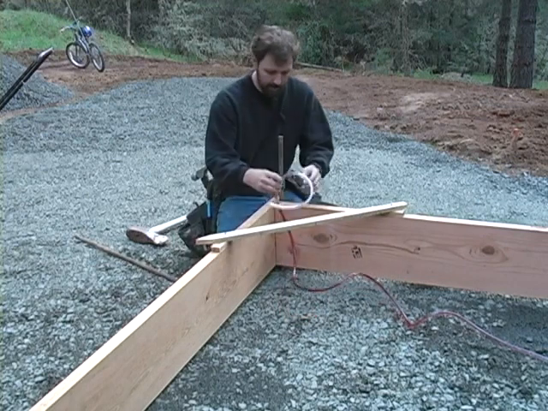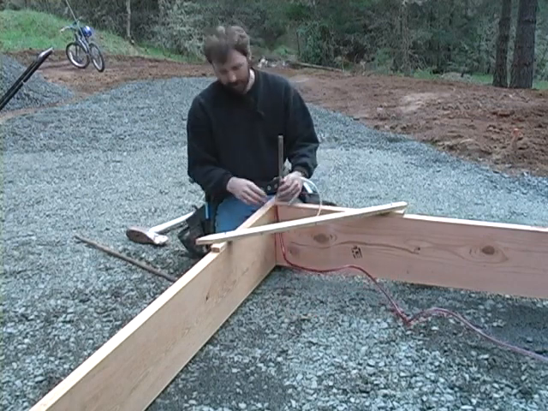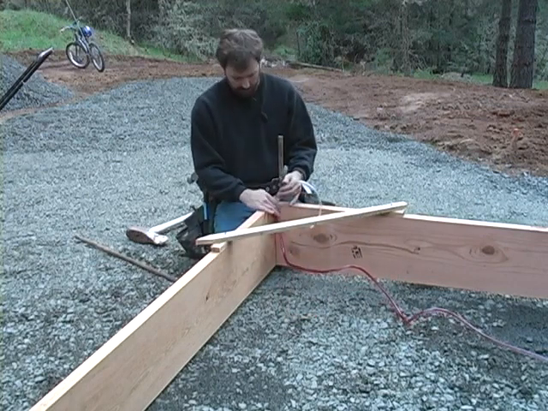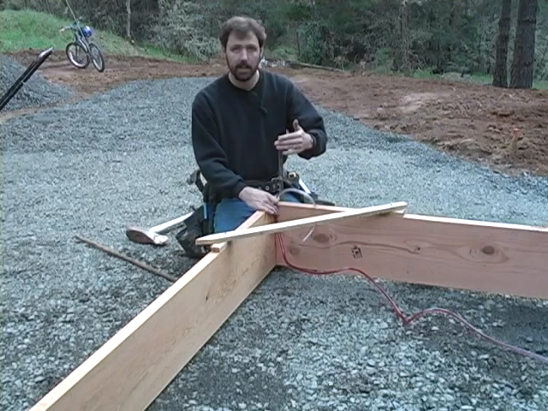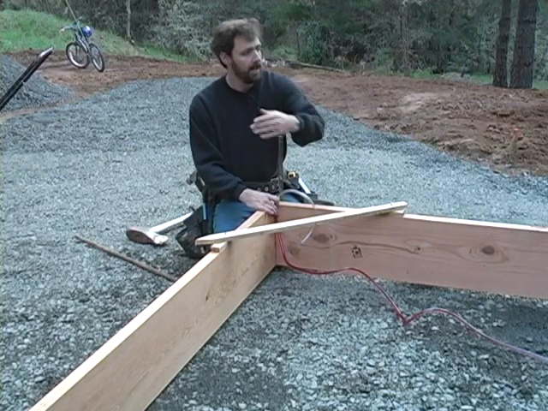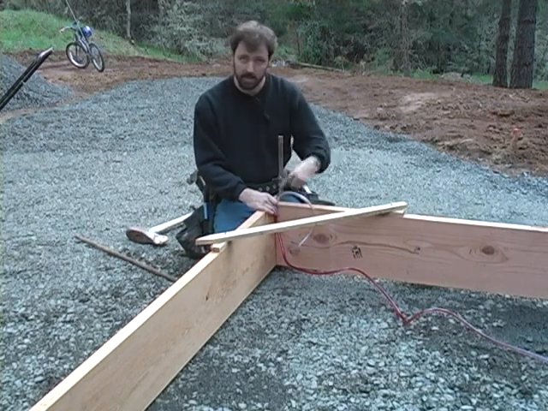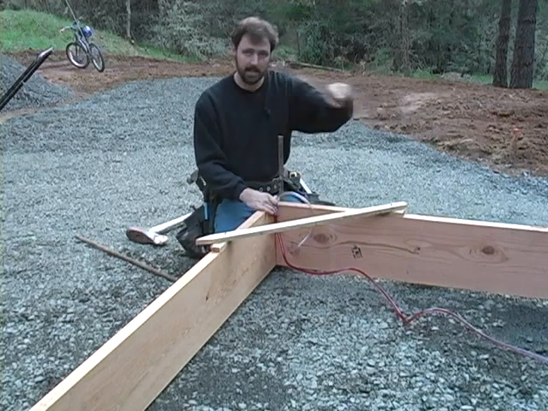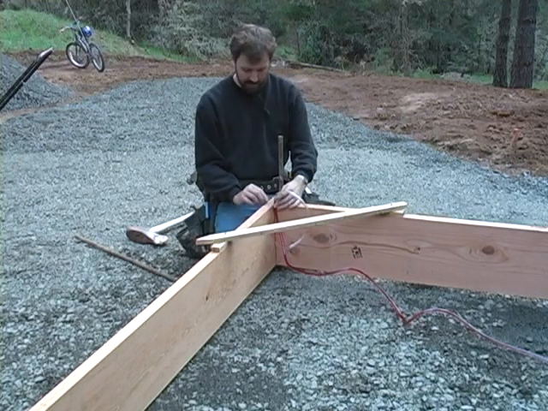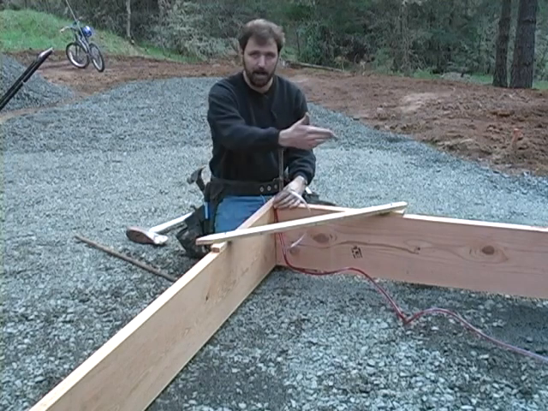So now we'll use the water level again to find out how we're doing on level from one side to the other. Now you want to establish your corner that you're working from, again the high corner, and work out from there in all directions. Don't go from one to this one and then switch and measure from this one to that one. You want to be consistent all the way around. That way if you miss by 1/8 of an inch here or there, it doesn't compound as you move through the process.